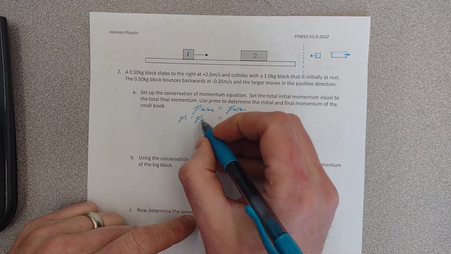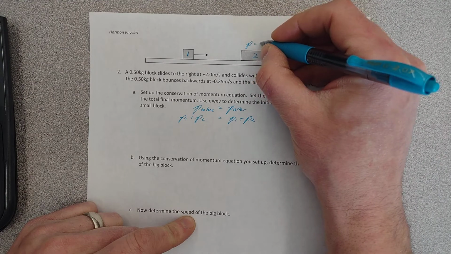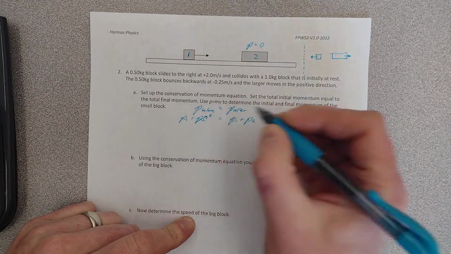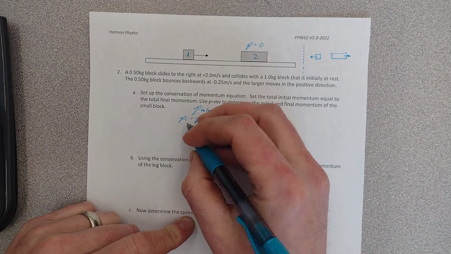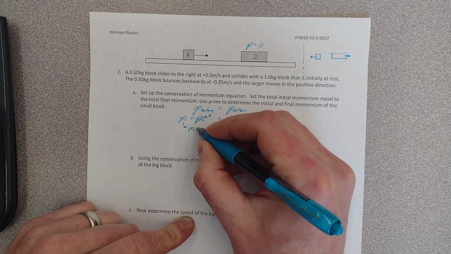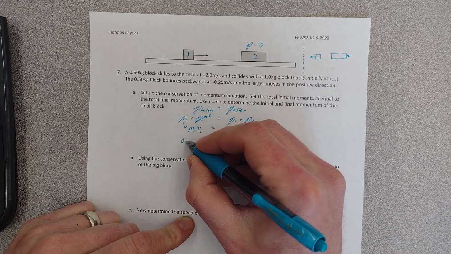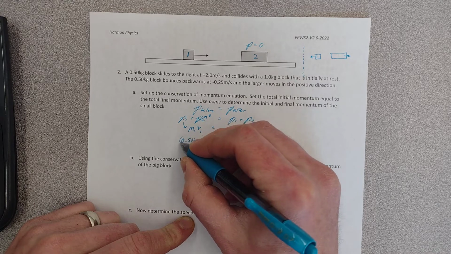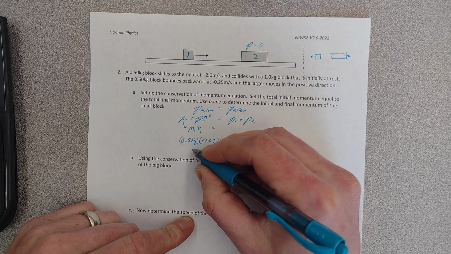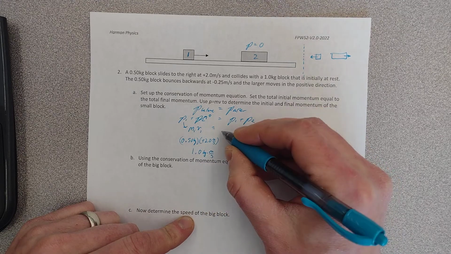Now P2, since initially the velocity is 0, the initial momentum for P2 is 0. So all we have is P1, and P1 is M1 times V1, so it's 0.50 kilograms times positive 2.0 meters per second. That's 1.0 kilograms times meters per second.